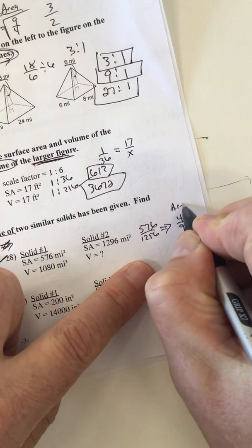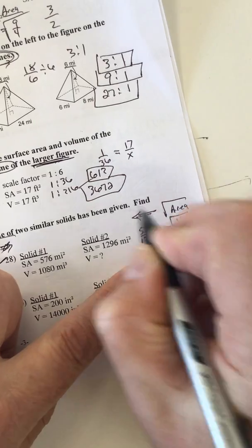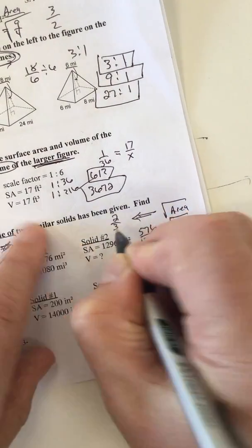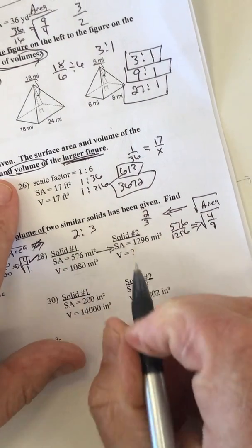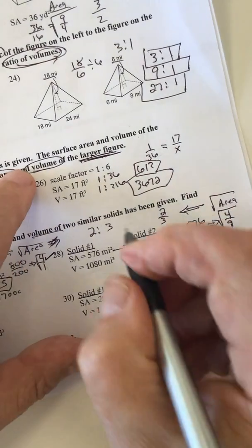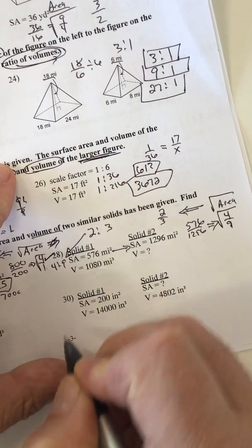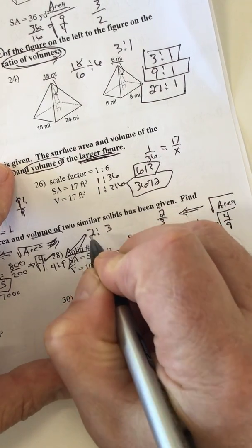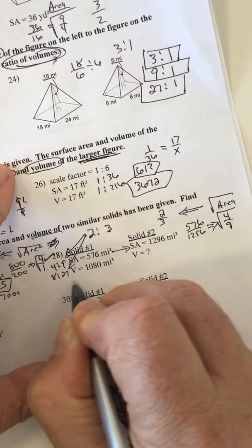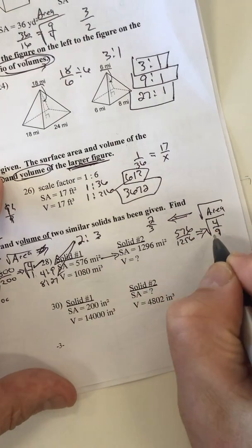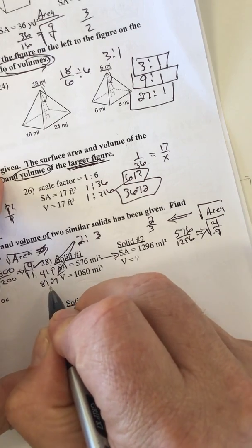But that's area. So if I square root the area, I'll have regular. So square rooting 4 is 2, square rooting 9 is 3. So the scale factor is 2 to 3, going small to big. Okay, squaring that, the area is 4 to 9. The volume, we got to go 2 times 2 times 2, 8, 3 times 3 times 3, 27. So the volume ratio, if the area ratio was 4 to 9 and the regular ratio was 2 to 3, is 8 to 27.